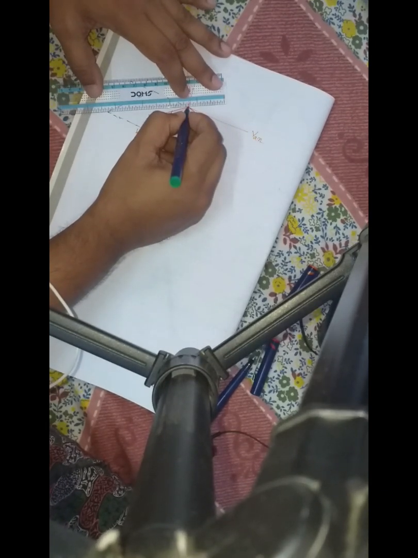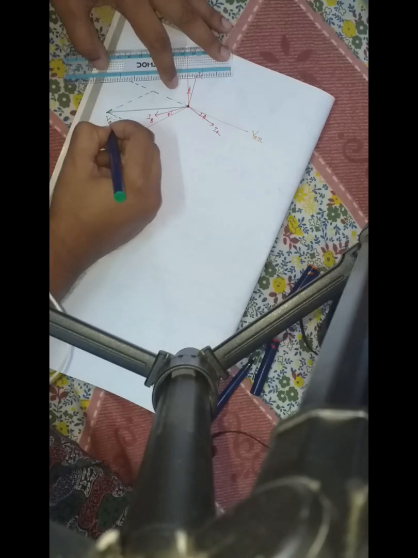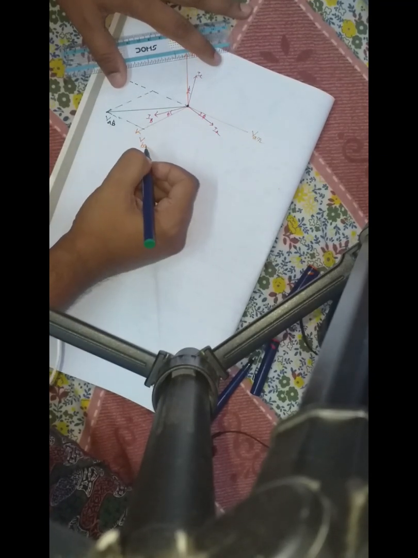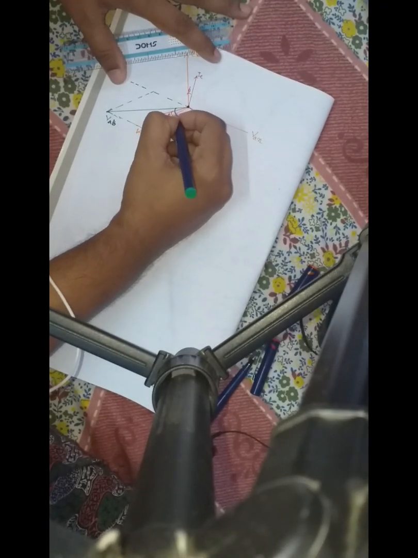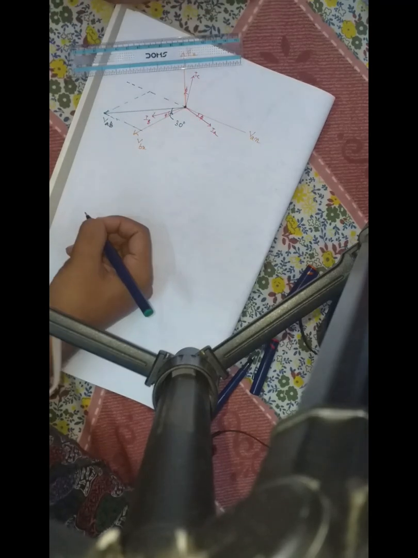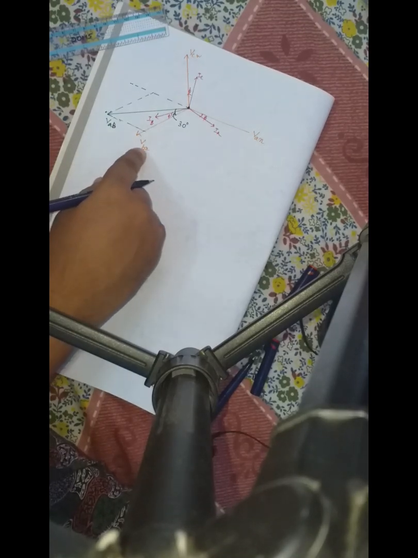Using this vector addition, we can determine this is VAB. The angle between VAB and VBN is equal to 30 degrees, because phase voltage and line voltage are 30 degrees apart.